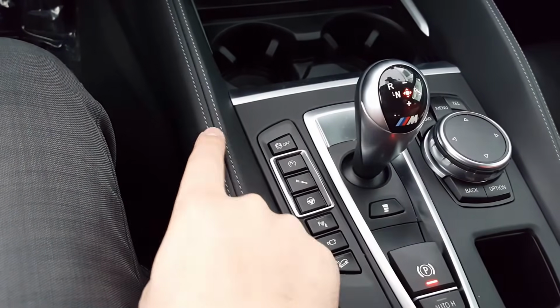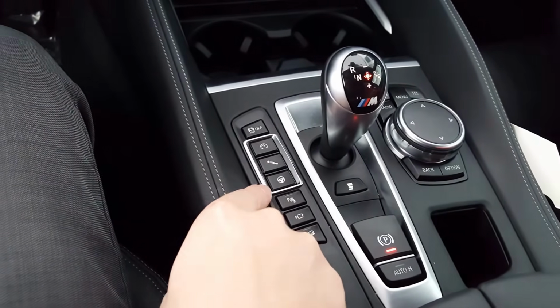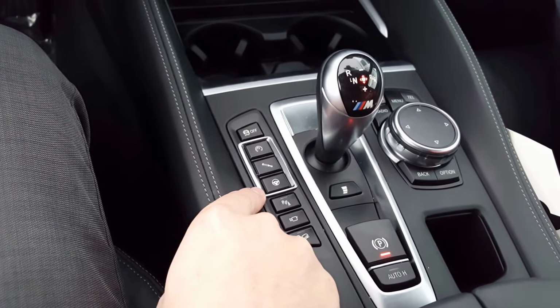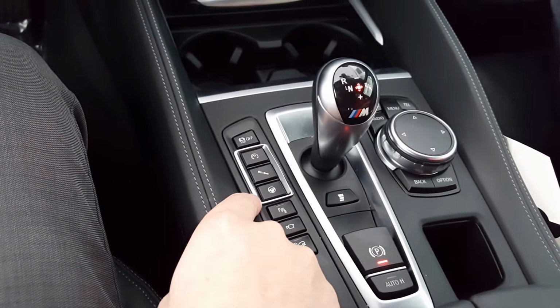So you have the option of individually pressing these buttons here to change certain characteristics of the car, but if you have favorites, you can just preset them into the M1 and M2 buttons.